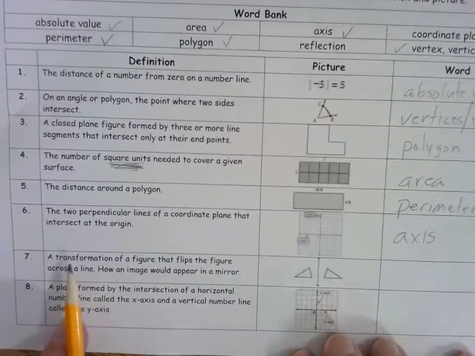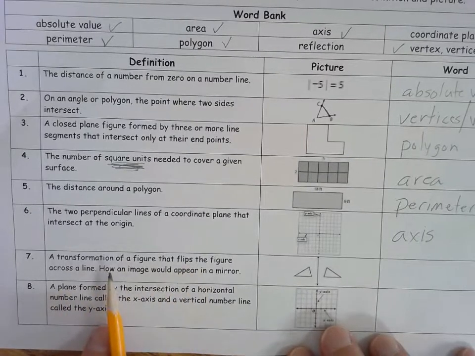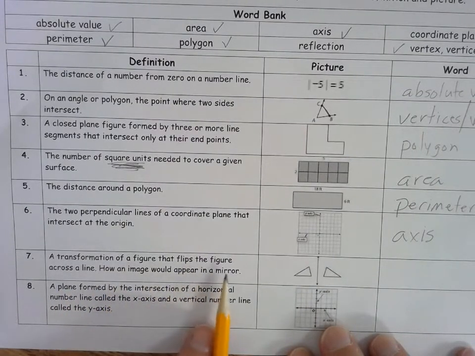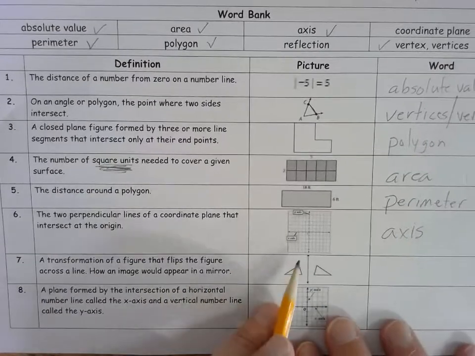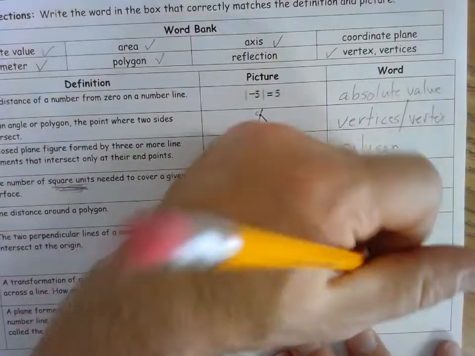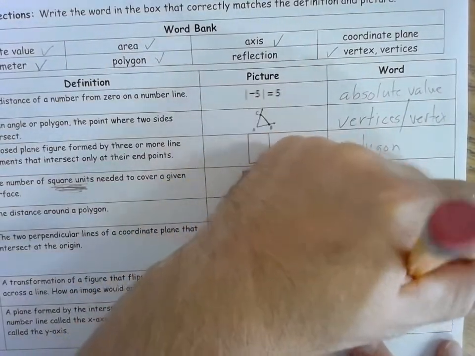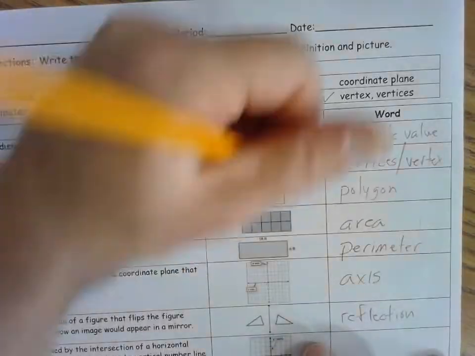Number 7, a transformation of a figure that flips the figure across the line, how an image would appear in a mirror. Imagine if you're standing on the edge of a lake, if this was the water, this over here is called what? The reflection. Okay? So we got reflection.